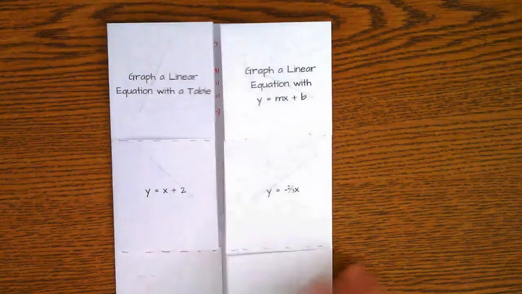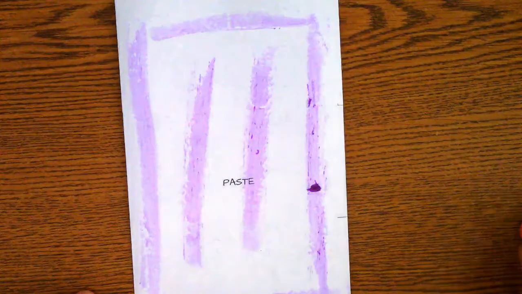So we have our completed foldable now. Okay, so now what you're going to do is flip it over to the back. If we have a glue stick, I like to go around the outside edge, a couple stripes in the middle, and then paste that into your notebook.